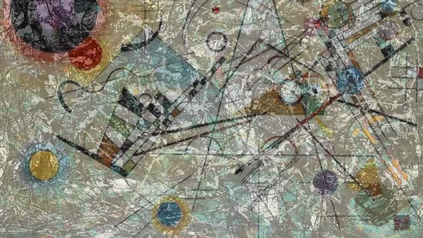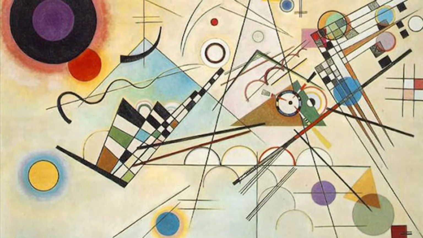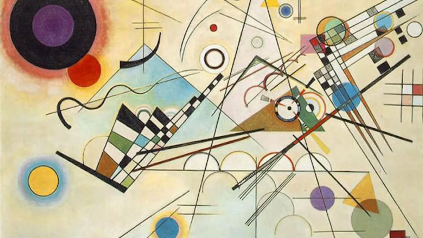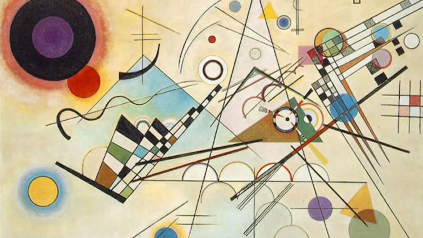What about this by Jackson Pollock? Abstract or non-objective? I would call it non-objective, but it's kind of funny because his style of art is called abstract expressionism. What about this one by Vasily Kandinsky? Abstract or non-objective? Do you see anything recognizable in it?